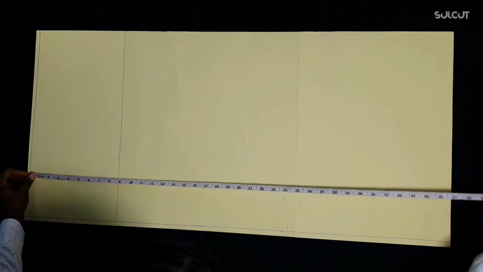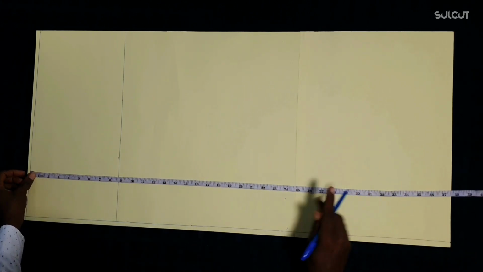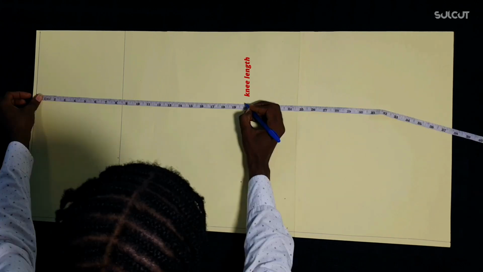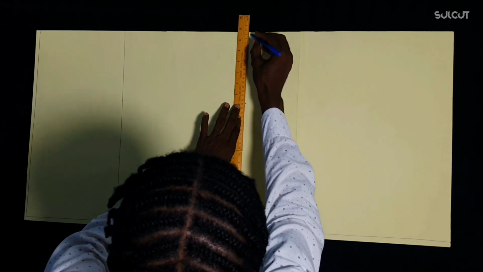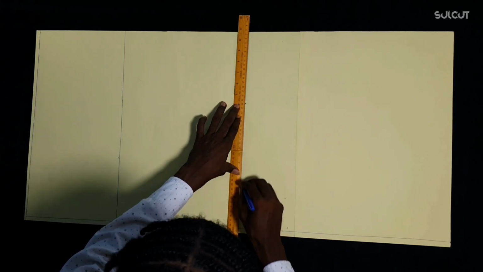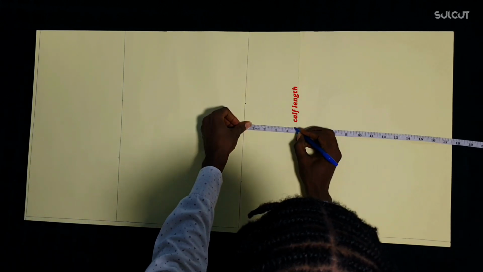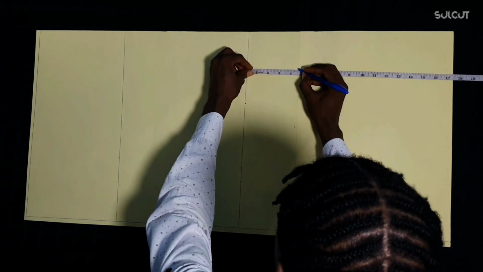Next, we draw lines for our knee length, calf length, and the entire length. The calf length is usually 4 to 5 inches from the knee length.